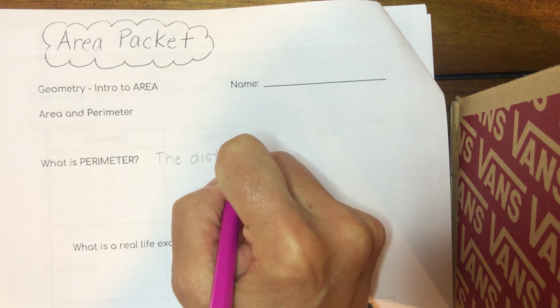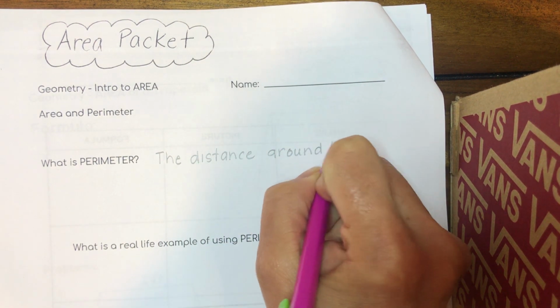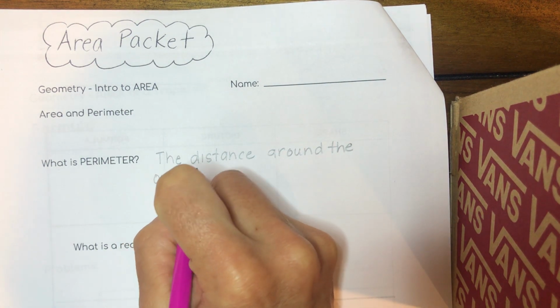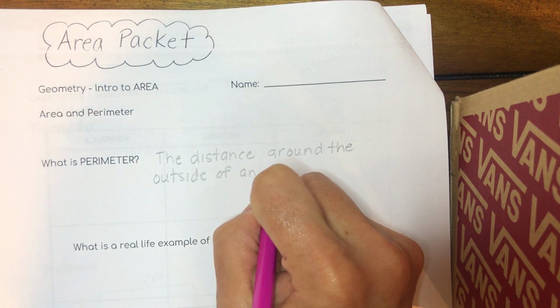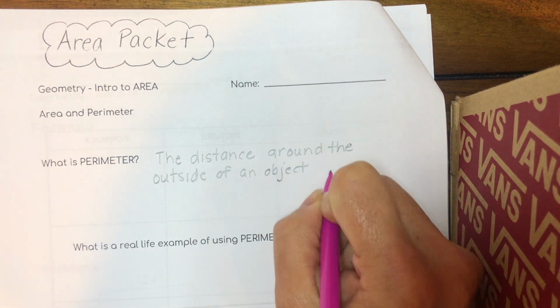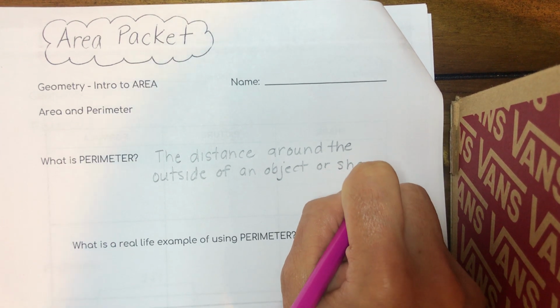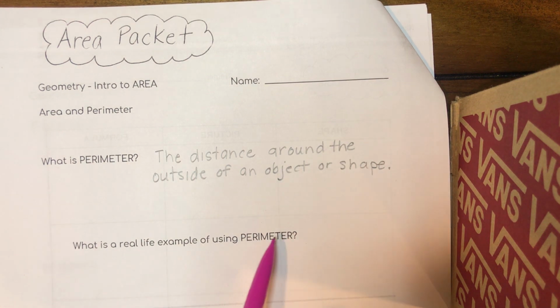So it's the distance around the outside of an object or shape. What is a real life example of using perimeter?